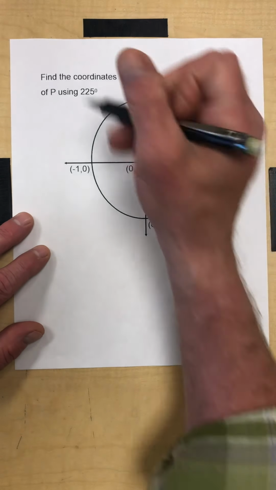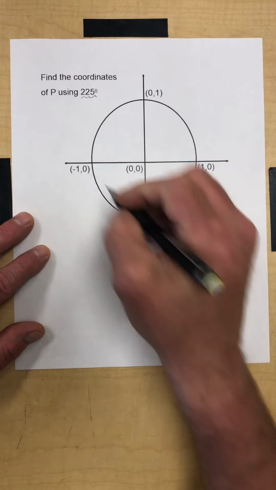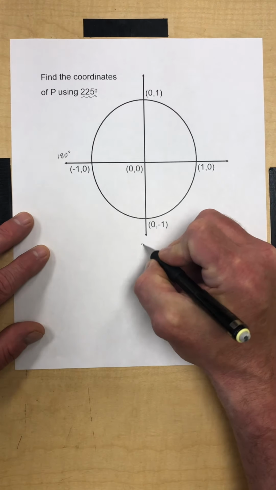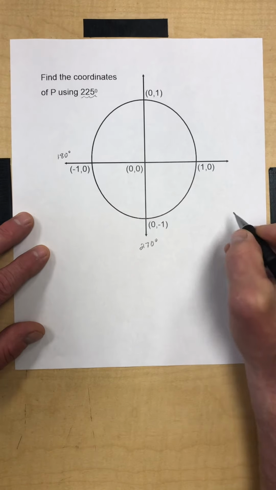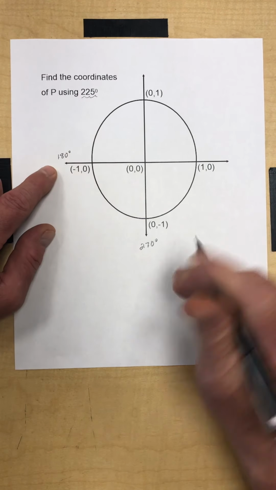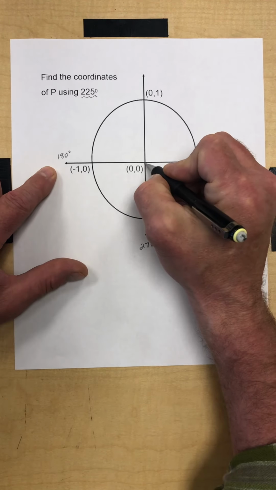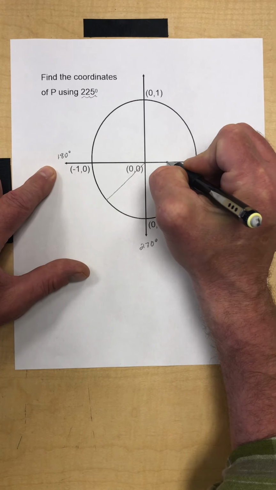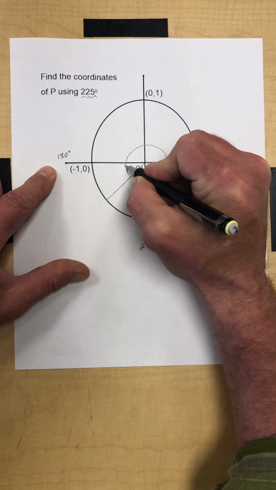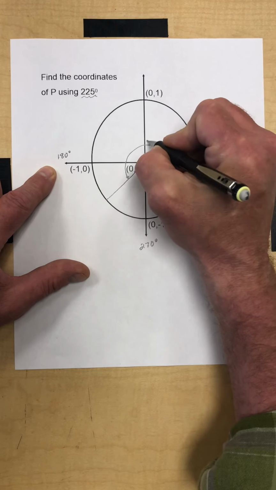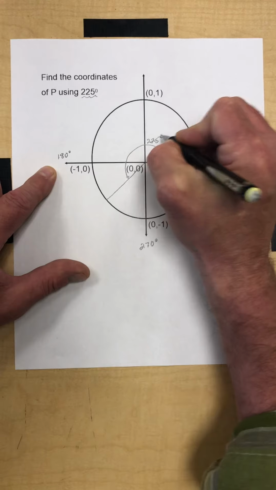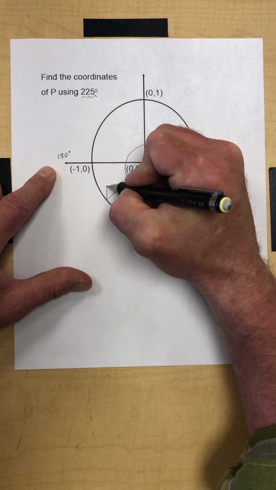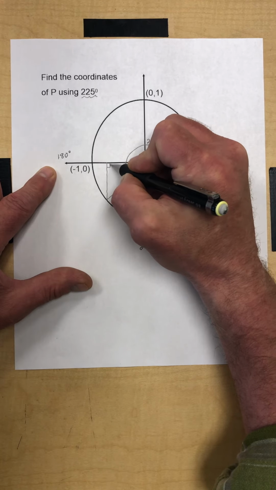All right, 225 degrees. Once again, we've got 180 degrees due west, and we've got 270 degrees due south, so 225 is between them. So that angle is going to be about right here. So that means we are coming all the way around. So I've got to find my reference angle in there. Drop my vertical line to form a right triangle.